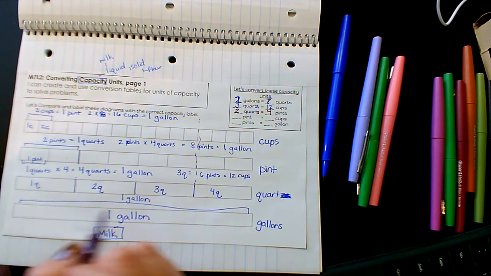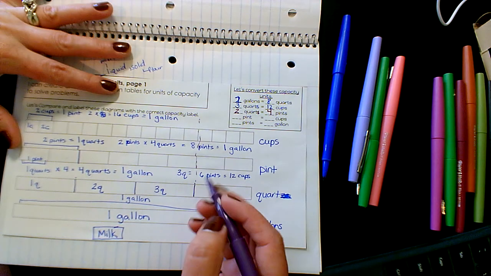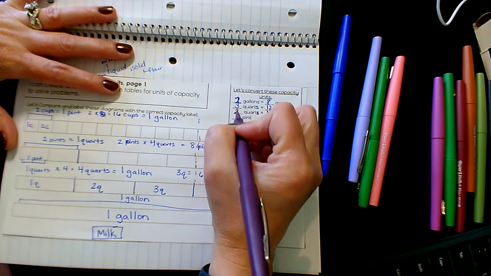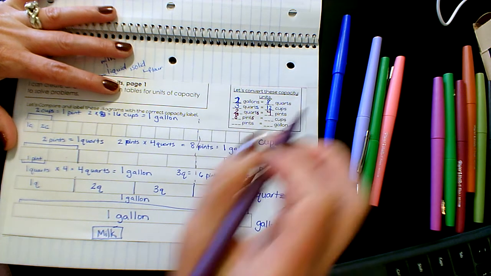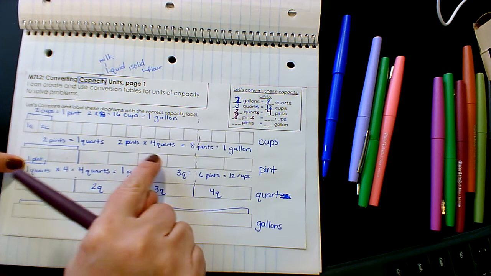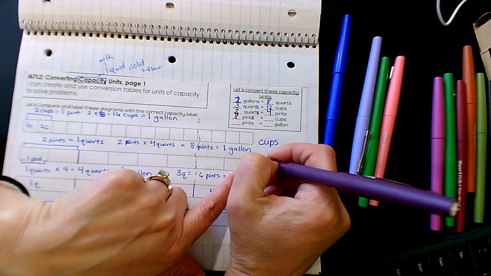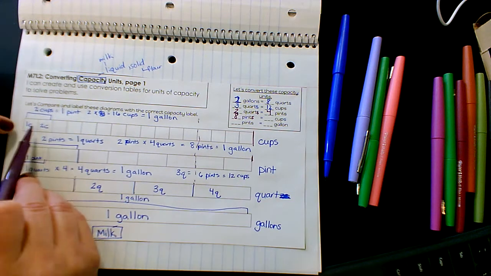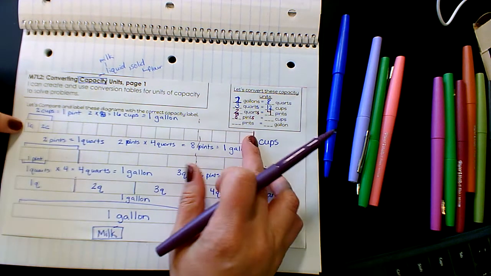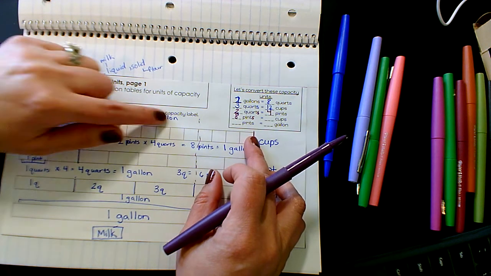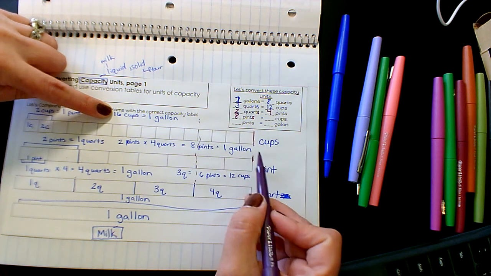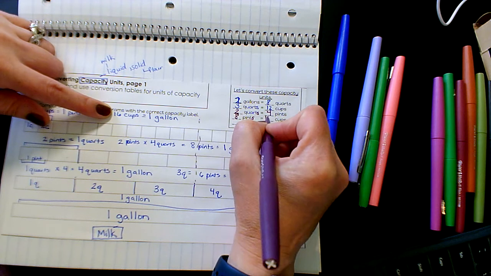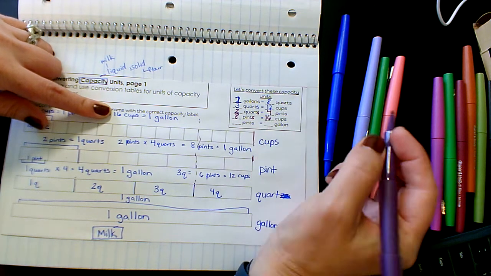Okay? If I had 8 pints, how many cups would that be? So I have 1, 2, 3, 4, 5, 6, 7, 8, right? So here's 8 pints. How many cups would that be? Oh, I'd have to go here, right? Well, I know this whole thing is 1 gallon, right? And how many cups did it take to make 1 gallon? It took 16. So if I have 8 pints, I would need 16 cups of milk.